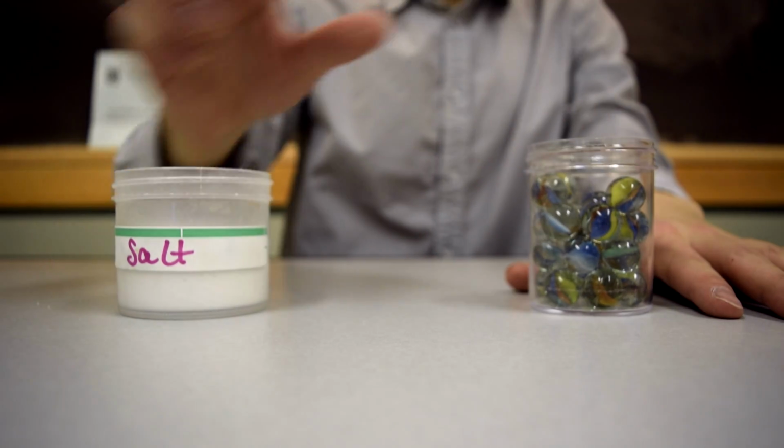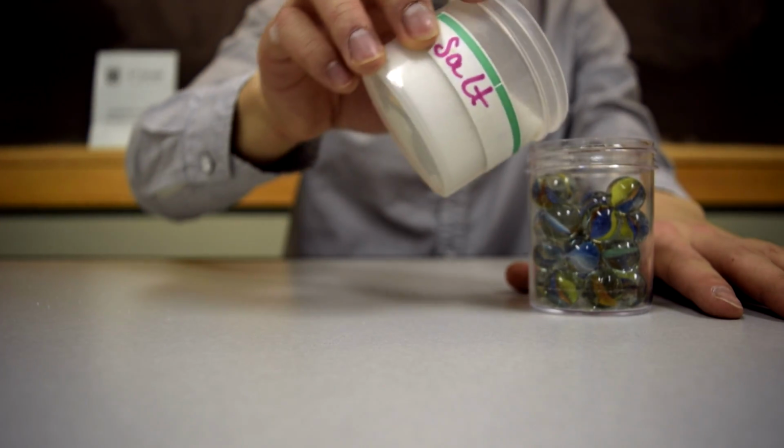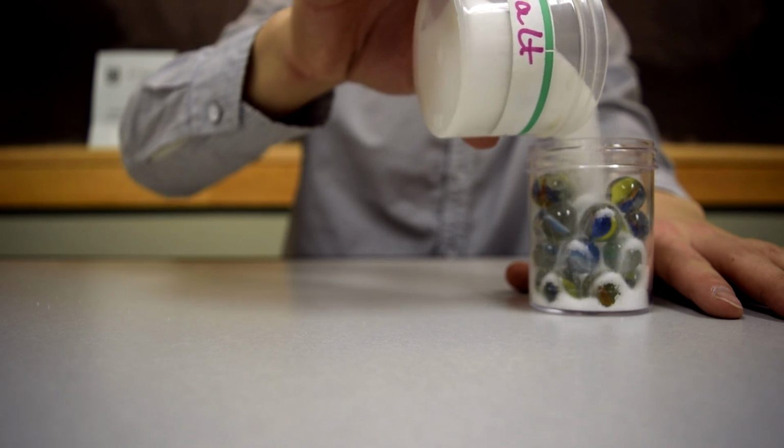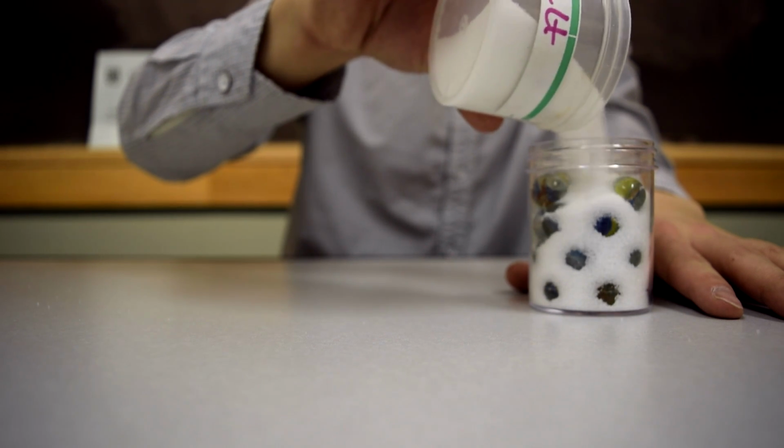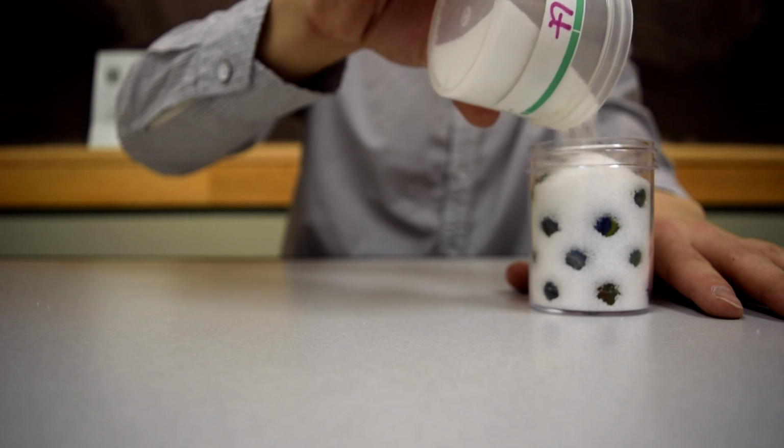Pour the salt into the jar, and show the students that the salt packs around the marbles. Explain that adding the salt increases the density of the water because there is more mass per volume.